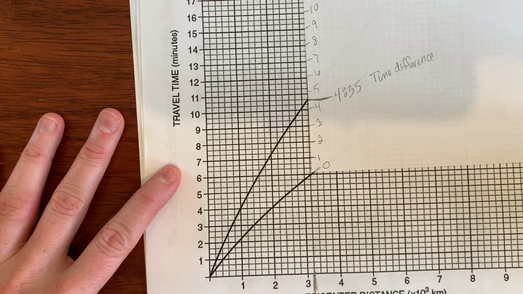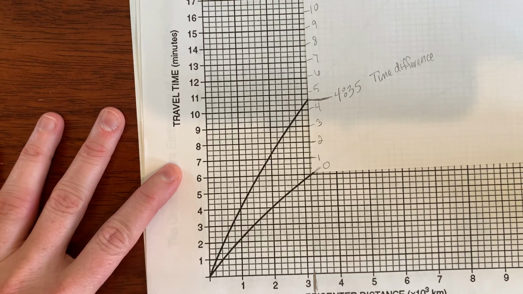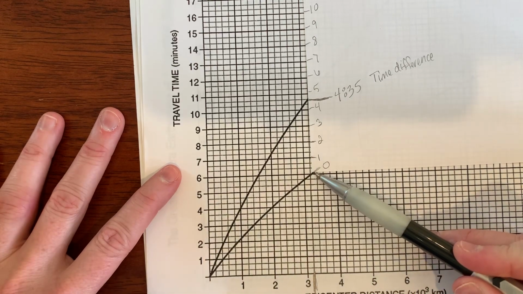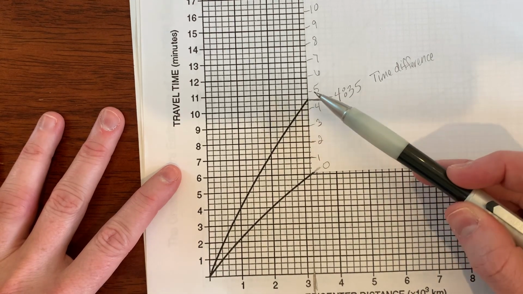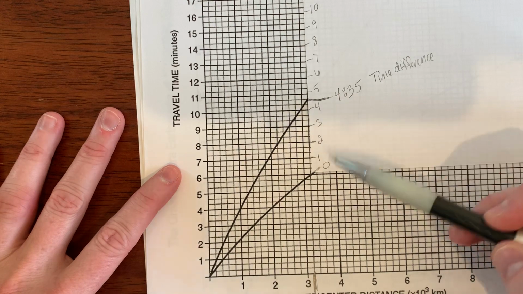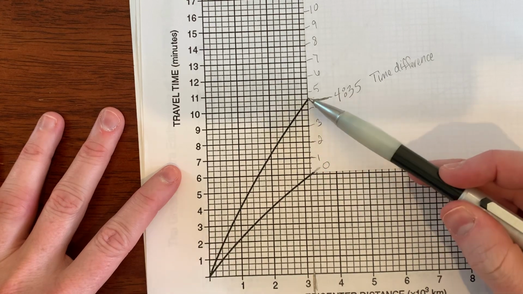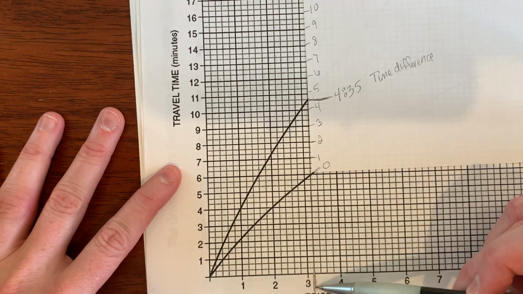Again, this is the tricky part. You're using your scratch paper scale like a ruler. You want the corner 0 mark touching the P line and the 4:35 mark touching the S line. Once that distance matches up, you read straight down.